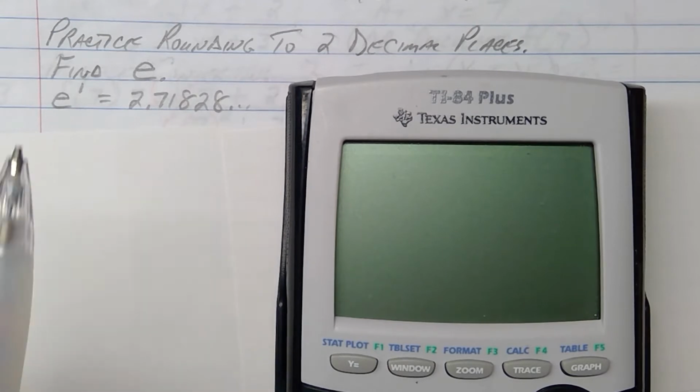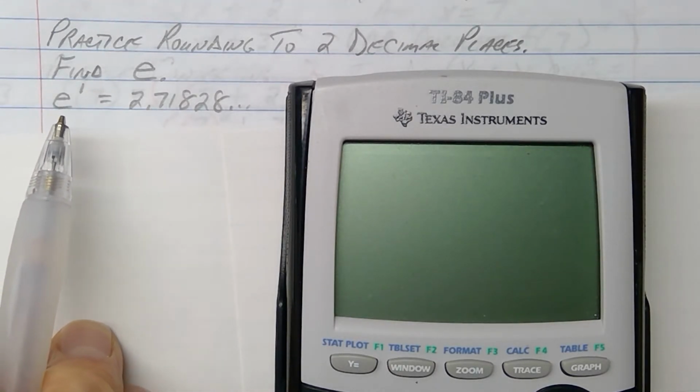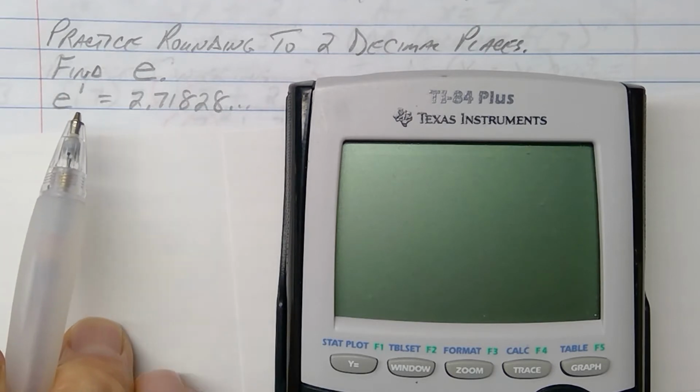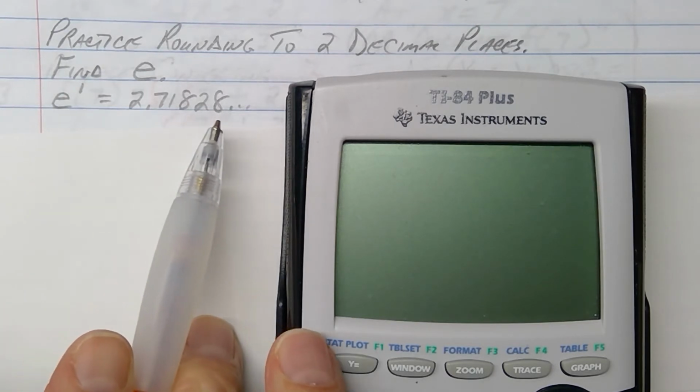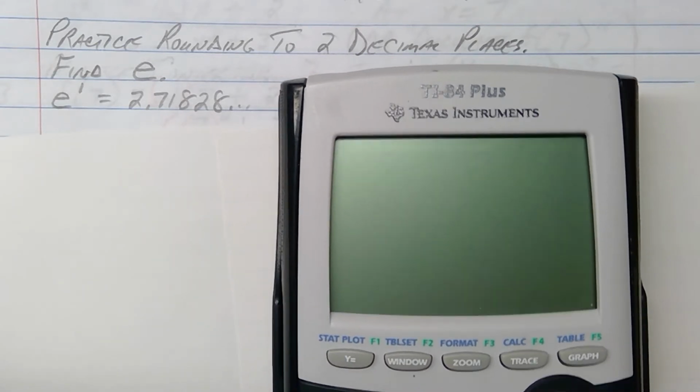First of all, just real quick, let me tell you where this number came from. This is Euler's number, E-U-L-E-R. Looks like Euler, but you say it Euler. And he came up with this magical irrational number that we use for exponential growth a lot. Now, where is that on your calculator?